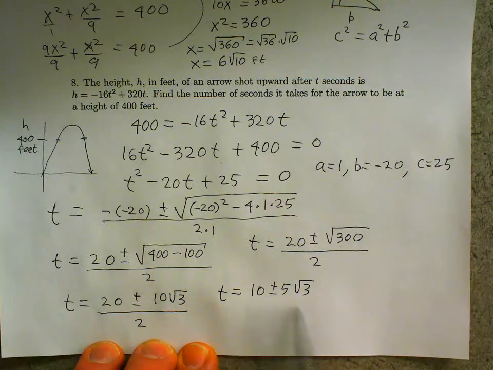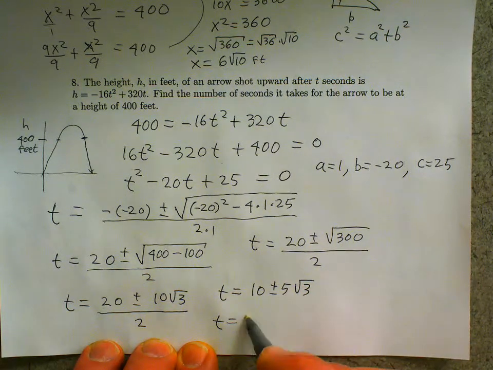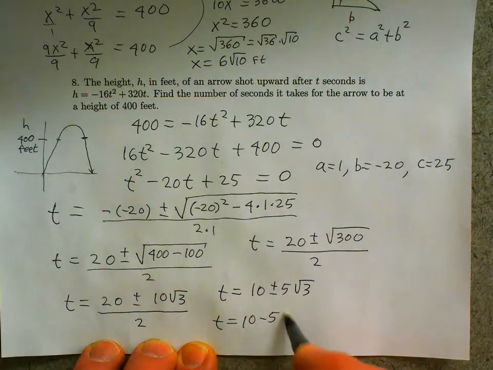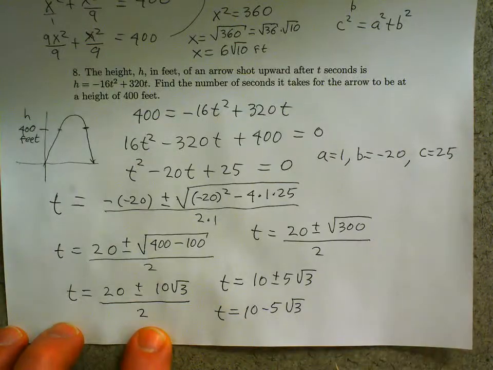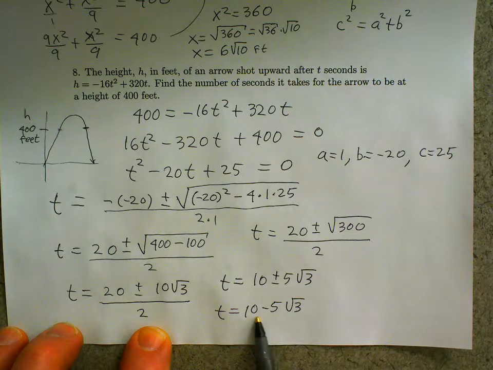The smaller solution for t is t equals 10 minus 5 times the square root of 3. So this is positive. 5 times the square root of 3 is about 8.5, right in that range.